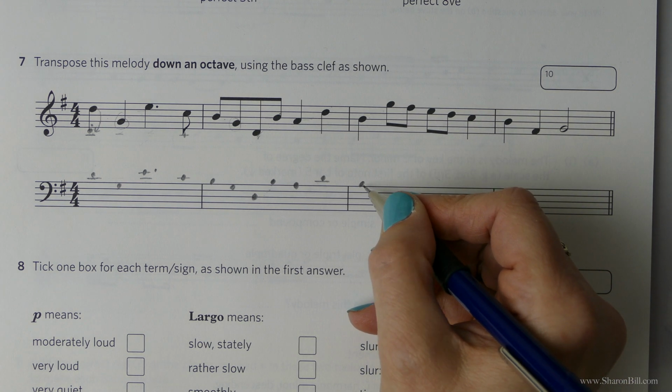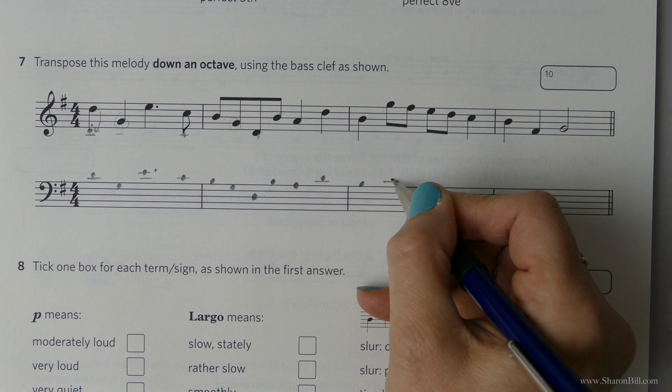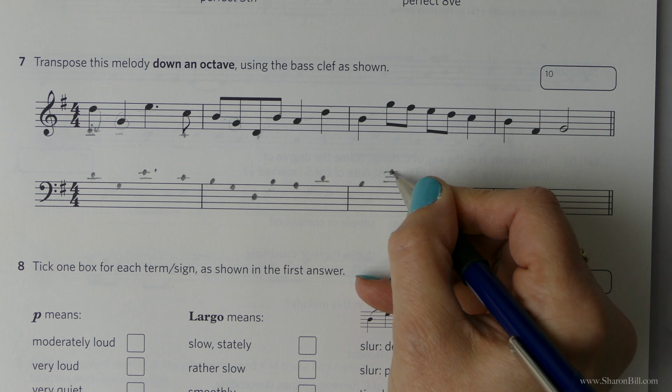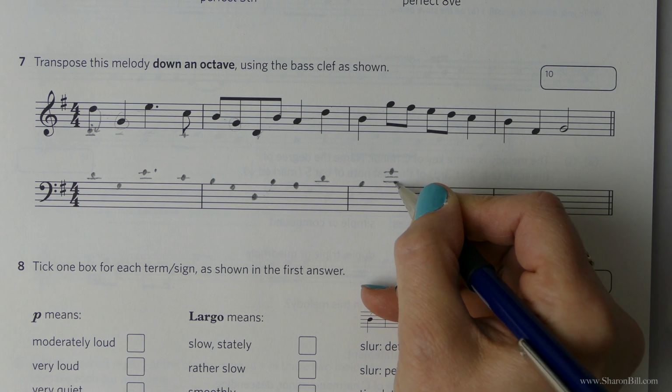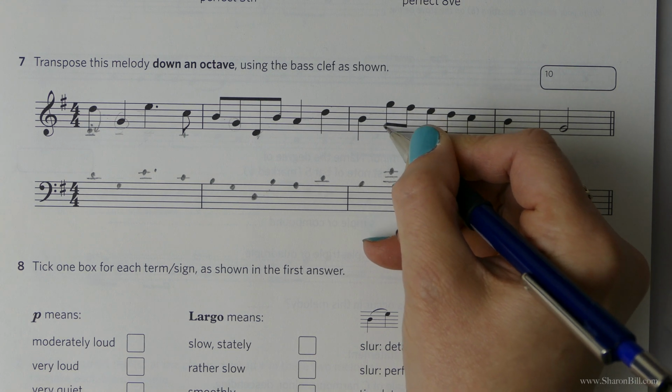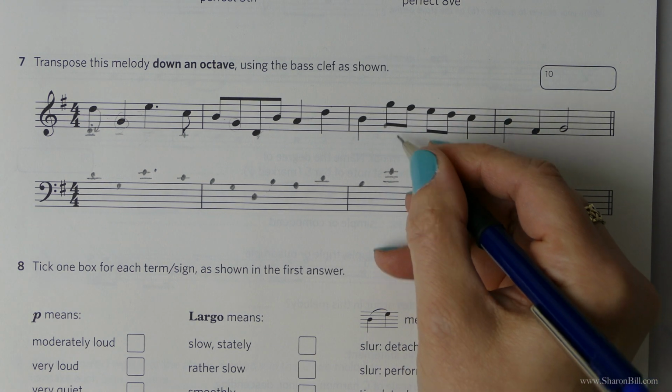So some ledger lines here. 1, 2, 3, 4, 5, 6. That takes us to the G, C, E, G above middle C, which is where we should now be after we've dropped our octave, so that's correct.